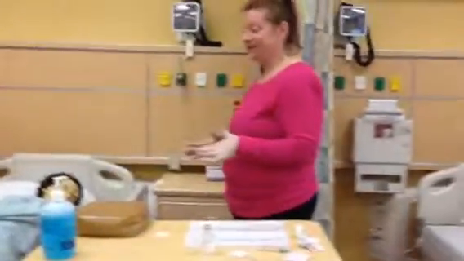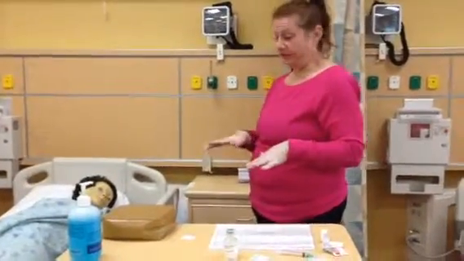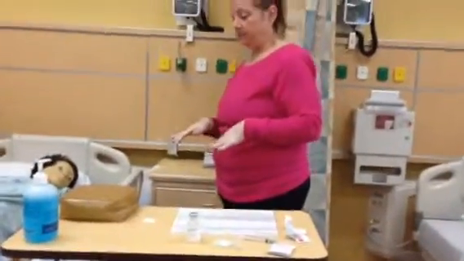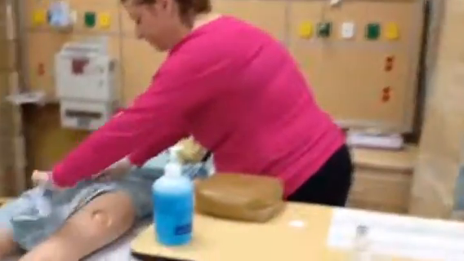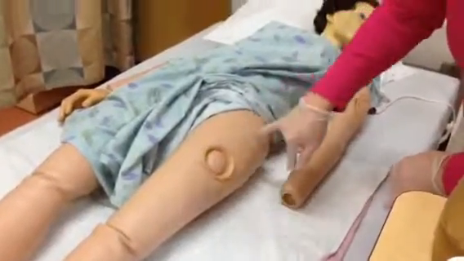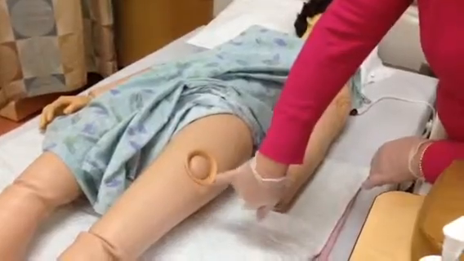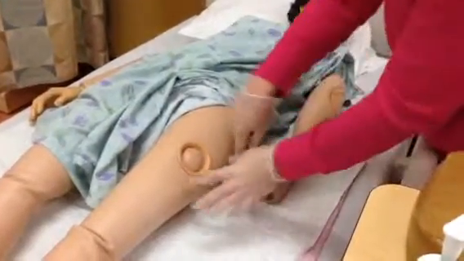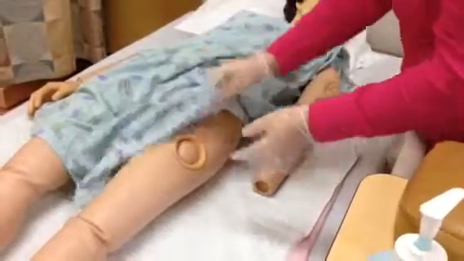So the other options I had for administering this medication would be to use the vastus lateralis site, which would be on the thigh, where I would divide the thigh into 9 sections. I would use the vastus lateralis down here in the middle of the outer section. I would also Z-track and inject there.